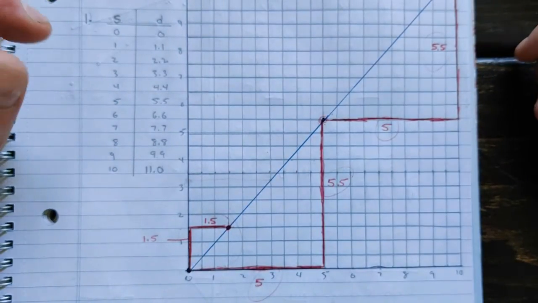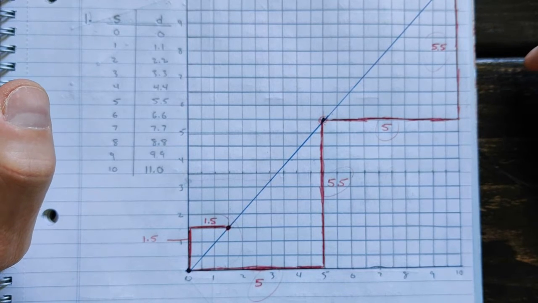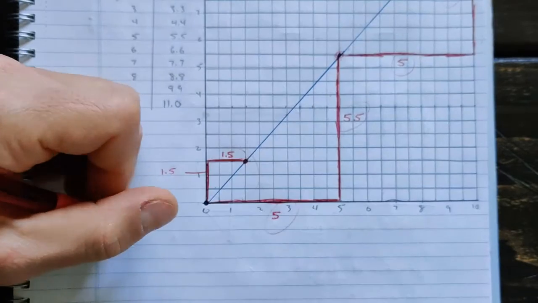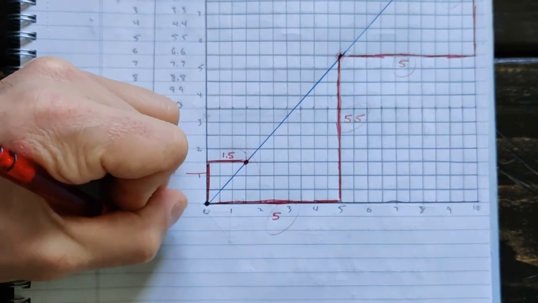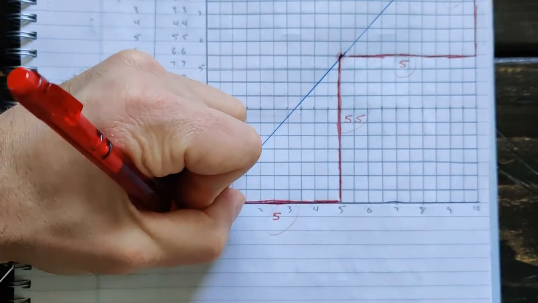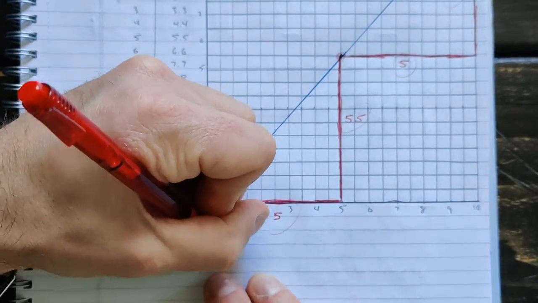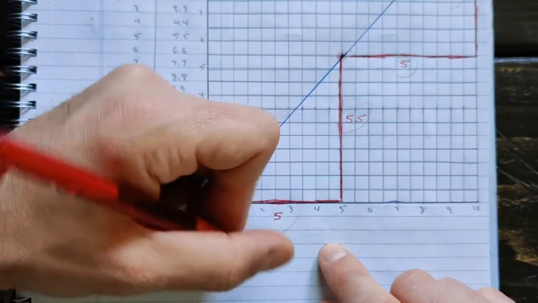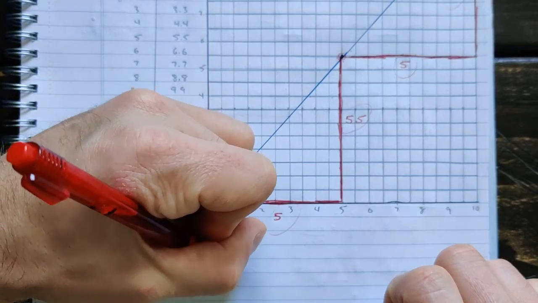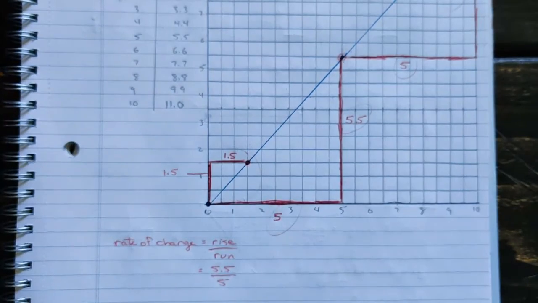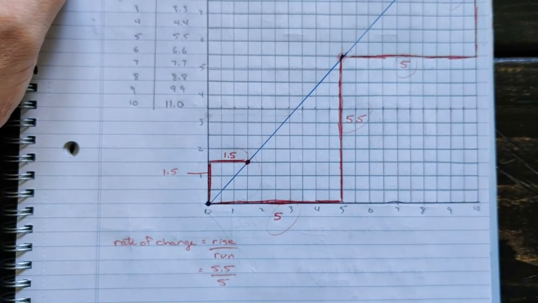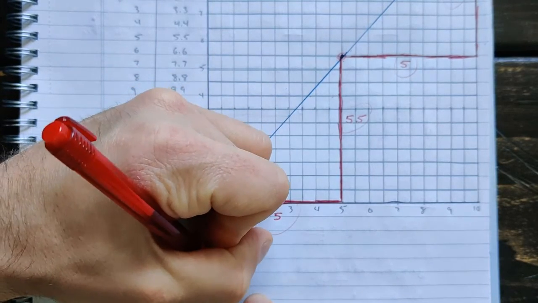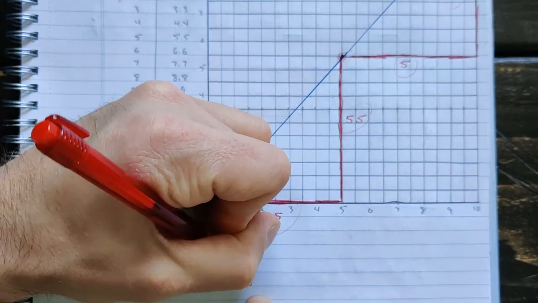So now it asks us, so that's part B. In part C, what's the rate of change? Well, the rate of change is equal to the rise over the run. And so that would equal the rise of 5.5 over the run of 5. So my rate of change is there, and my units in this case, this is the number of shows, and this is the gigabytes.